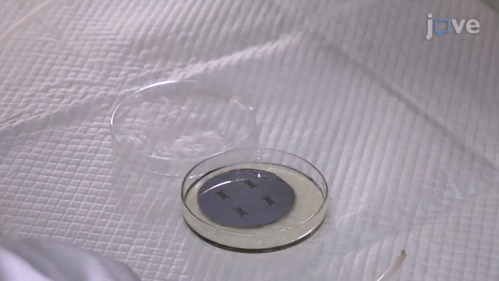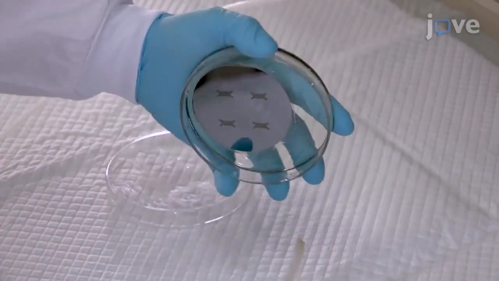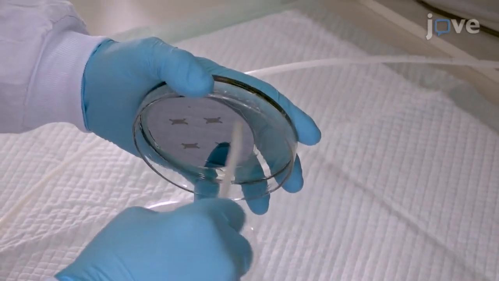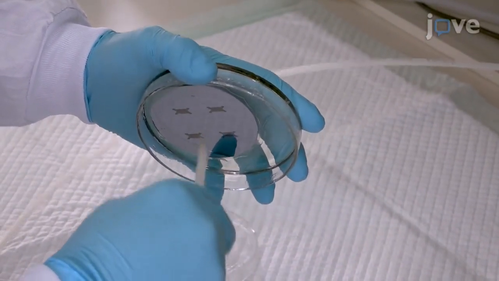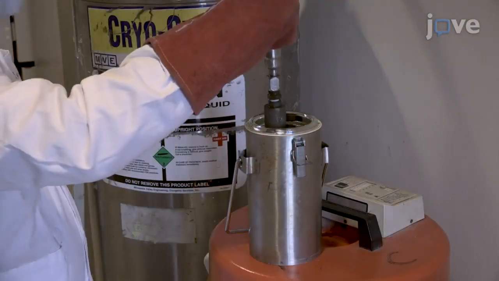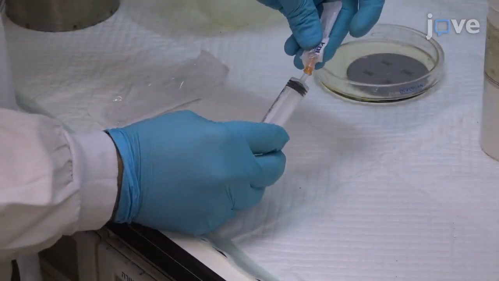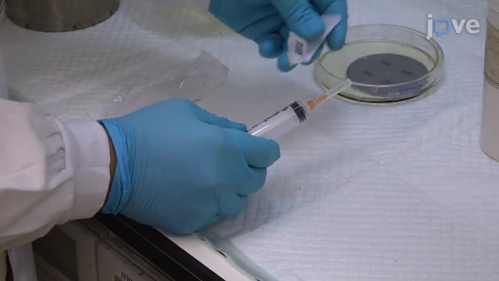Begin by casting PDMS in primary molds. Use pressurized air to remove any dirt from the wafer platform, making sure that the wafers look smooth and clear before proceeding. Next, fill a container with liquid nitrogen and prepare a 10 milliliter syringe with a 23 gauge needle.